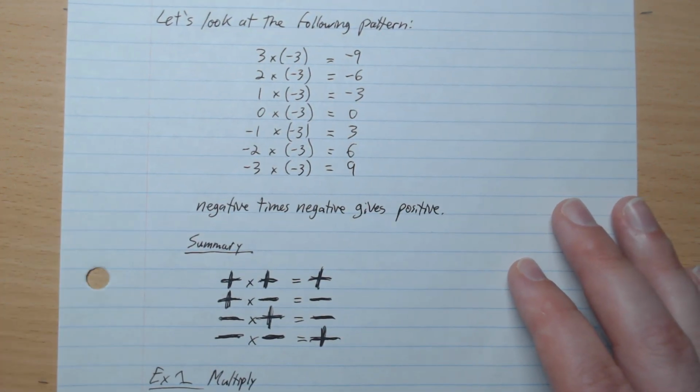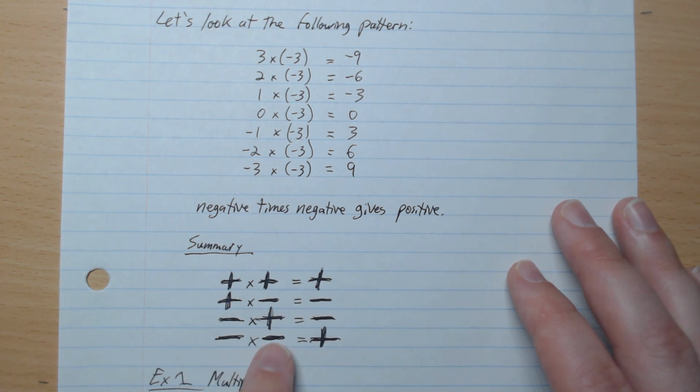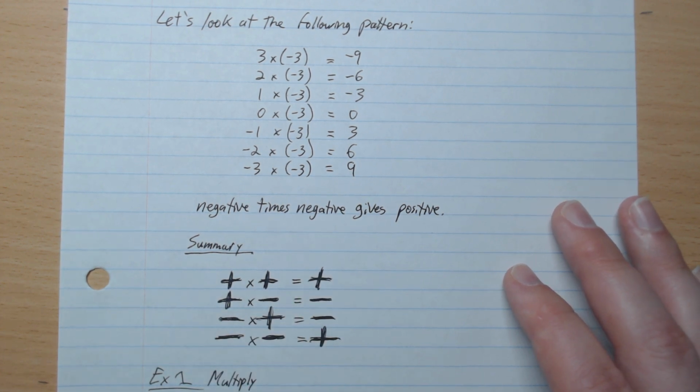And so here's the summary. Positive times positive is positive. Positive times negative is negative. Negative times positive is negative. Negative times negative is positive. So if they are the same, they're positive. If they are not the same, it is negative, like that. That's another way of looking at it.